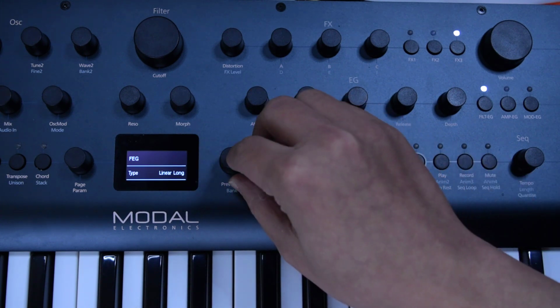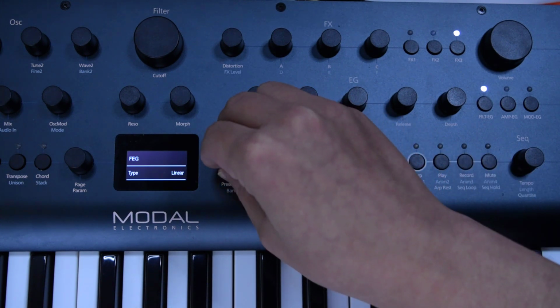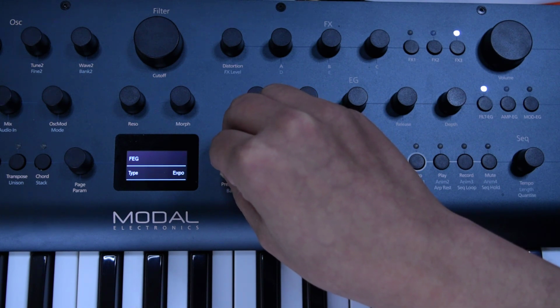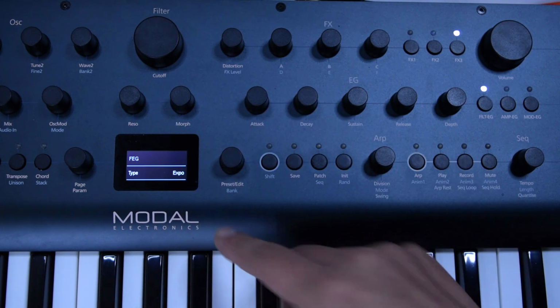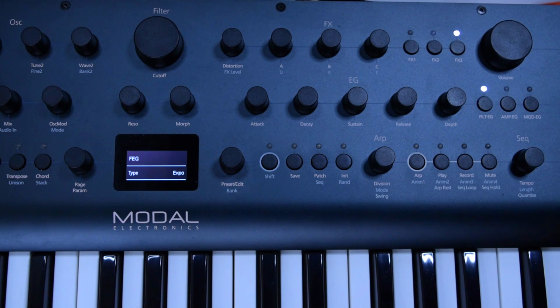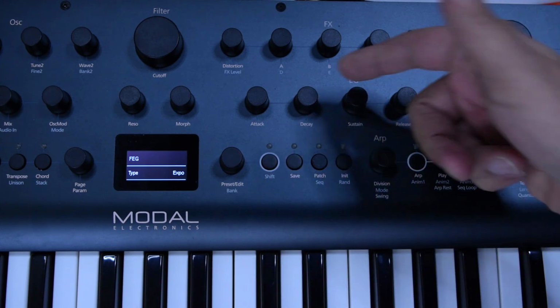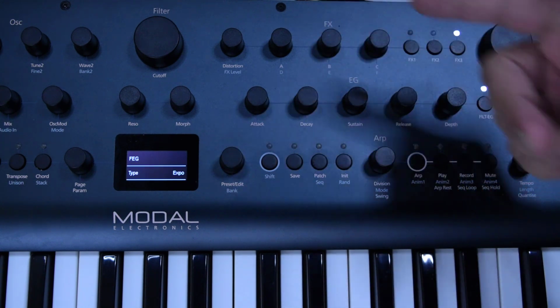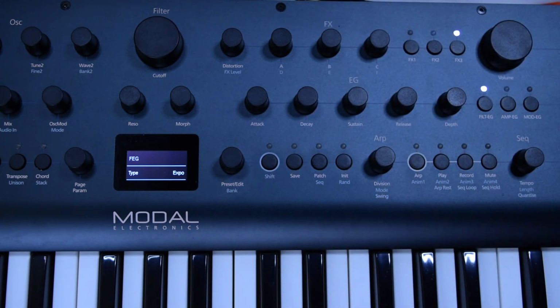Now, what's the difference between the long ones and the normal ones, the not long ones? The long ones are doubled in time with the values. If I'm doing 500 milliseconds of decay, well, the L is going to be times 2. It's going to be 1 second. So it's just longer curves.